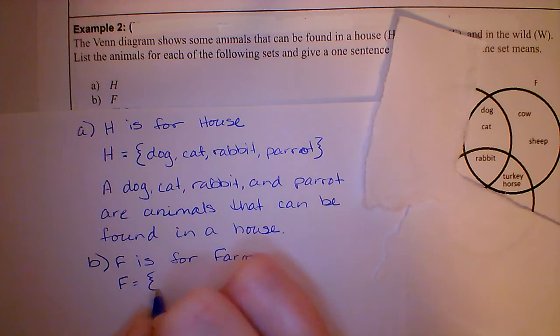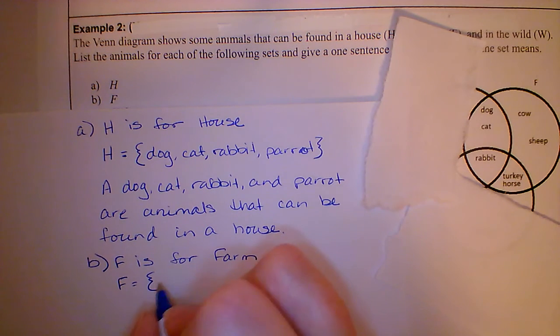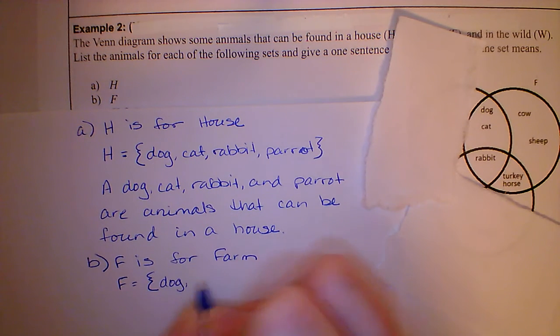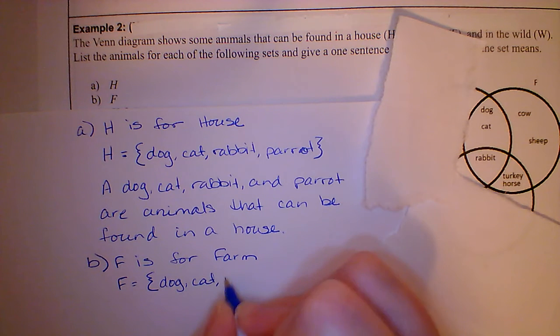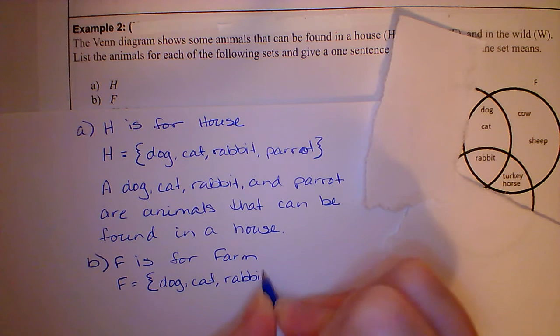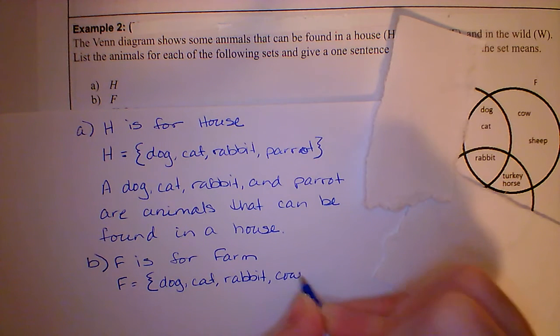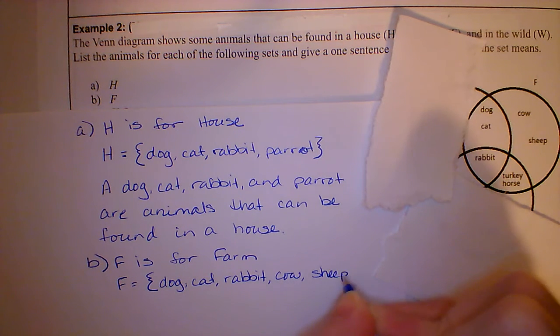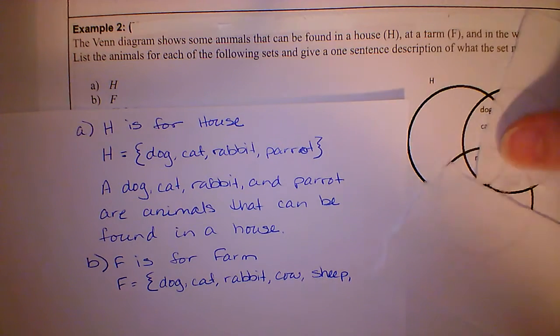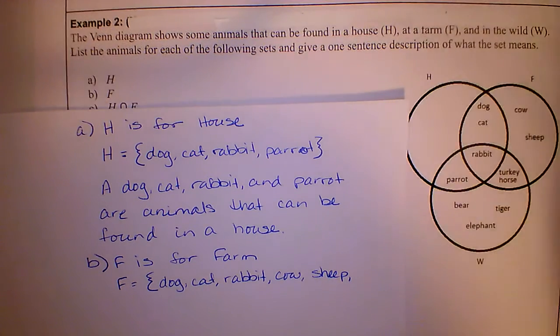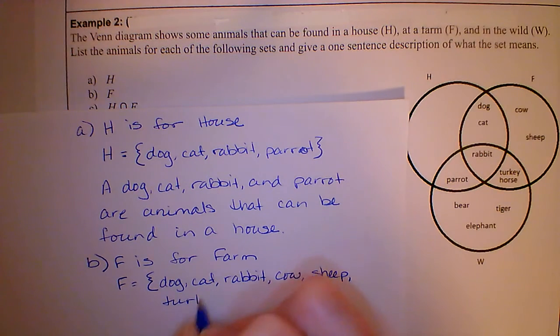And then I'm going to write down the animals that are inside F. There's a lot of them. There's a dog, a cat, a rabbit, a cow, sheep, turkey and horse.